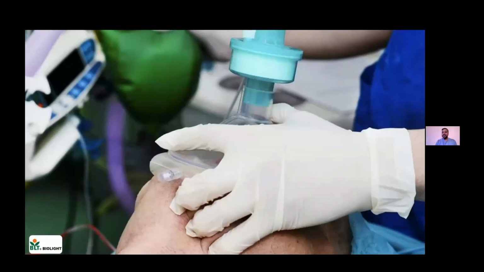Similarly, it has a concept in our emergency. Whenever a patient is brought in an emergency situation to our emergency room, when there is no pulse, no heart rate, no respiration rate, we go to the pulse oximeter, we do not know. So what's the oxygen level in the brain? What's the oxygen level in the heart? So we start CPR.